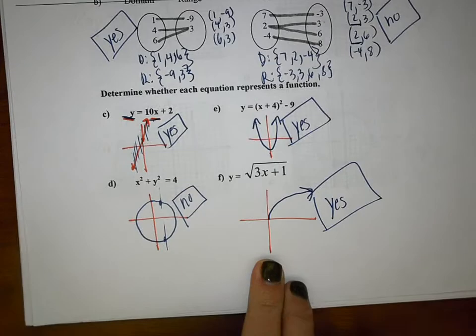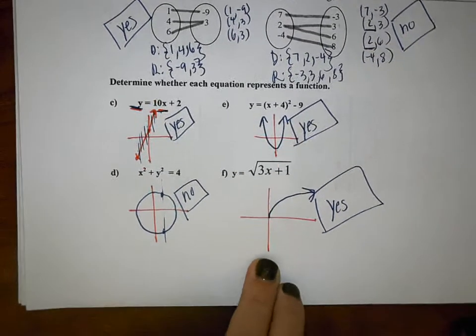All right. Are we okay with vertical lines? Vertical line tests, functions? Okay. All right.